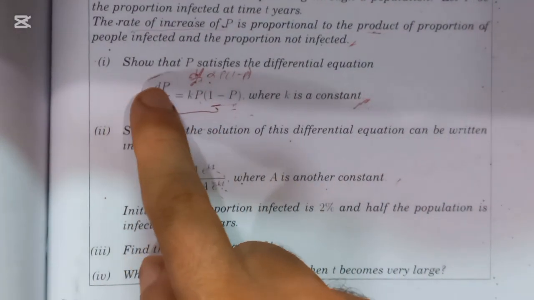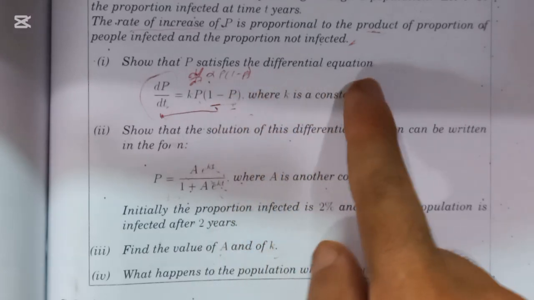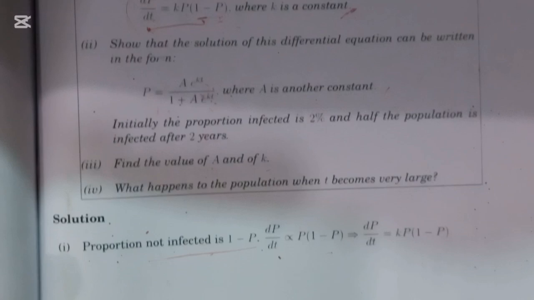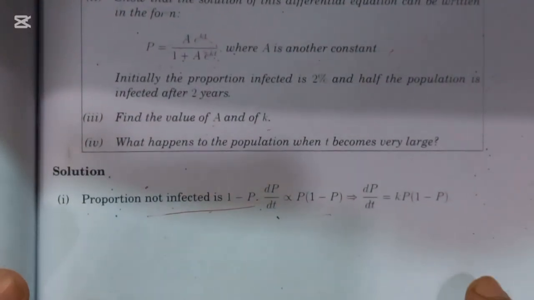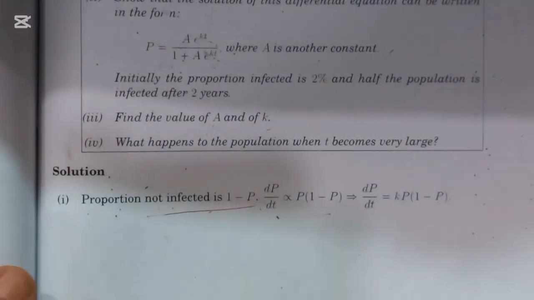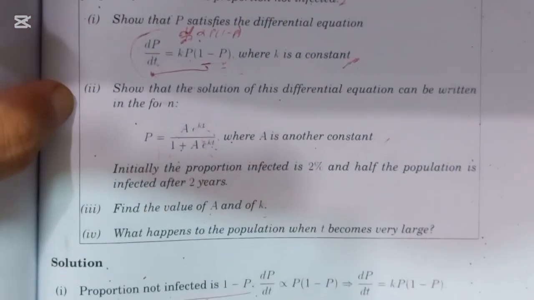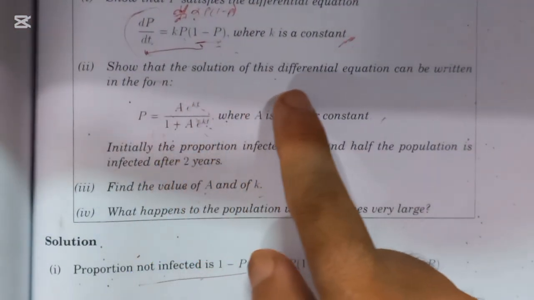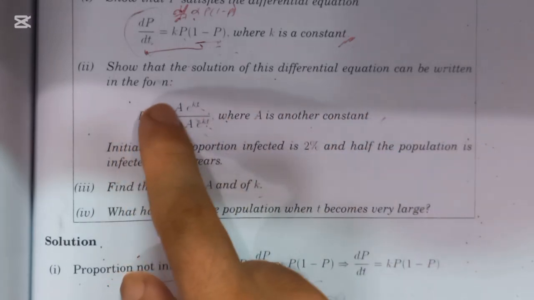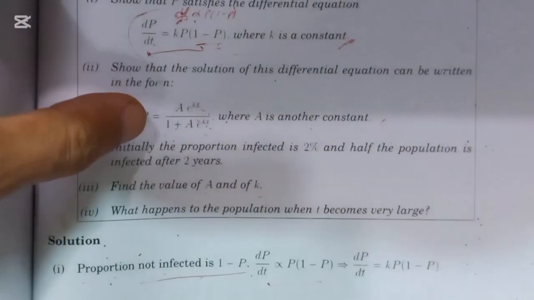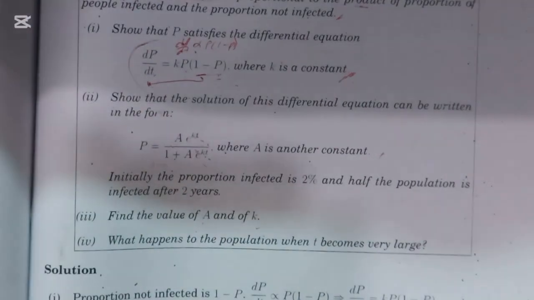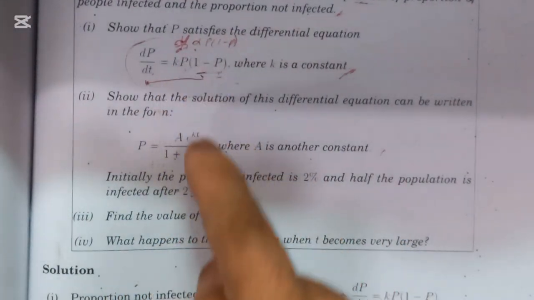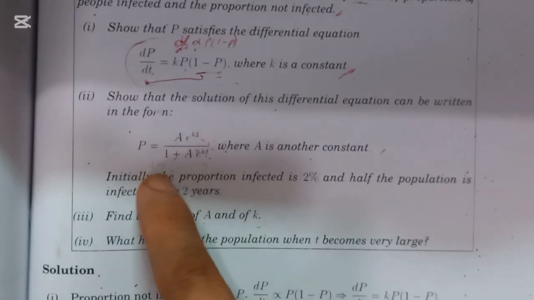The first part was: show that P satisfies the differential equation. So we have proved this thing. So the first part is done. Look here, this is the thing which is proved. Okay, the second part is: show that the solution of this differential equation can be written in the form given. So now we will solve this differential equation which is given in the first part, and it is given that it reduces to this equation. So we have to prove it.